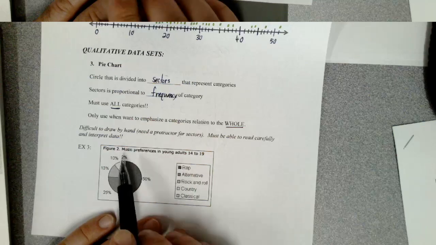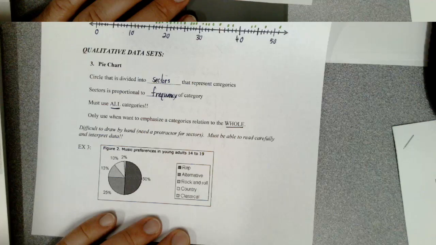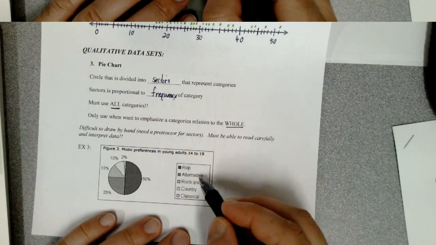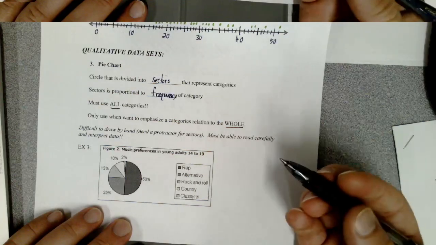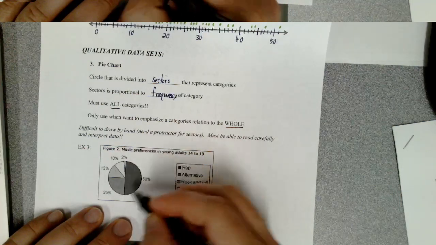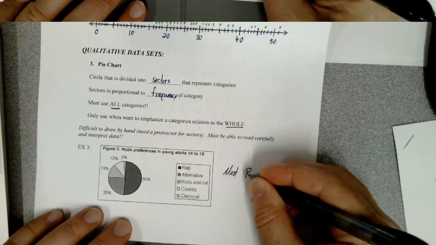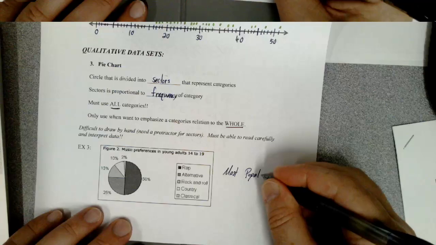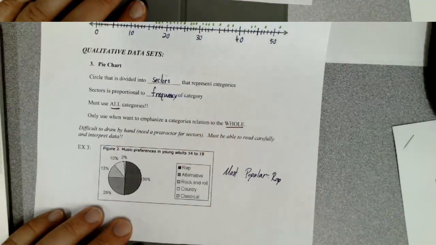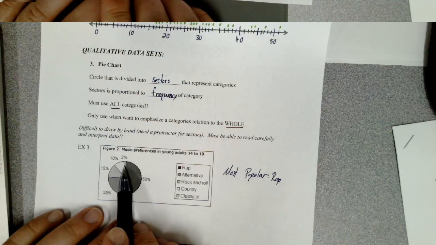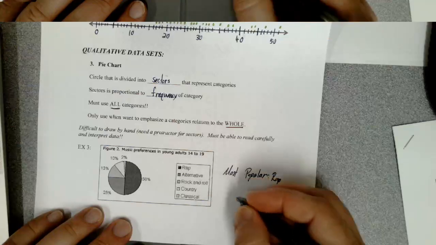So this doesn't have a date, but it might be outdated here. Music preferences for young adults ages 14 to 19. Our options were rap, alternative, rock and roll, country, or classical. Things to just notice here: this one is the largest one, which corresponds with this color. That means the most popular, with 50% of respondents, a pretty big majority there, is rap. And the least interested one was this one up here, which is kind of hard to tell from here to here, but it is supposed to be classical.